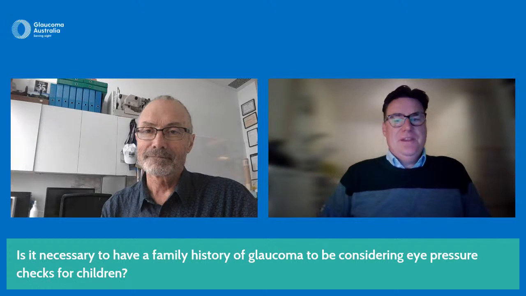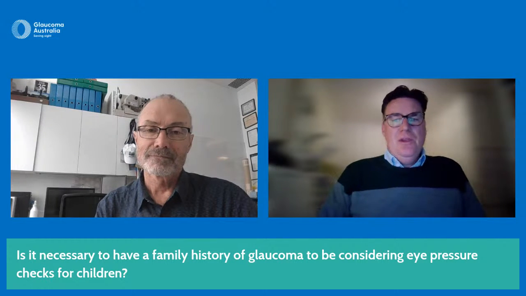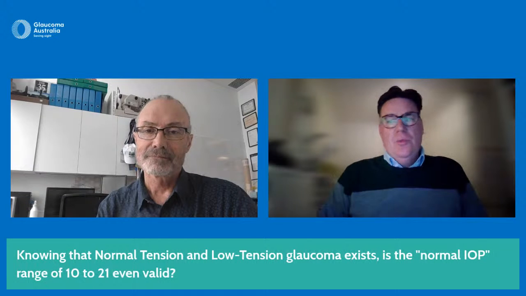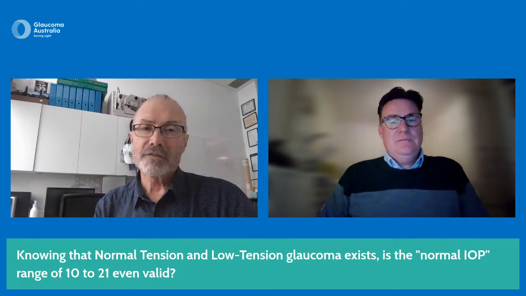Okay. All right, that's really interesting. So knowing that normal tension and low tension glaucoma exists, is the normal IOP range of 10 to 21 even valid?